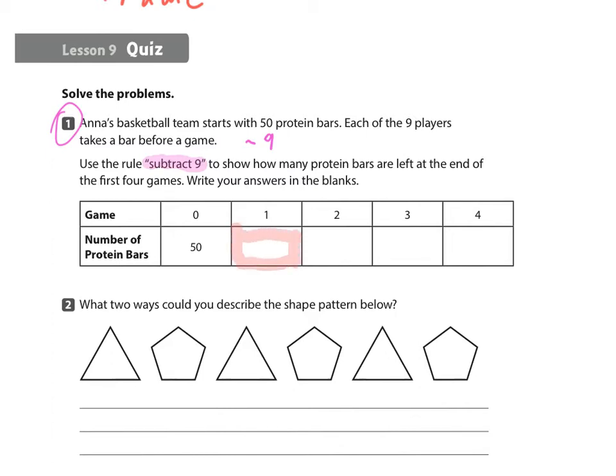Then fill in how many there'd be after 2 games. Then fill in how many there'd be after 3 games. And finally fill in how many there would be after 4 games. So fill in that chart. Keep in mind what the rule will be each time.